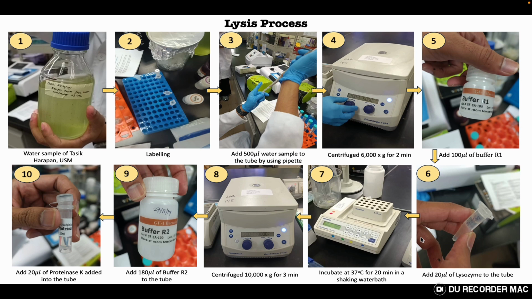Again, we centrifuge at 10,000 for 3 minutes, followed by adding 180 microliters of buffer R2 to the tubes. For the next step, we add 20 microliters of proteinase K into the tube. Proteinase K helps to make the cells break down.